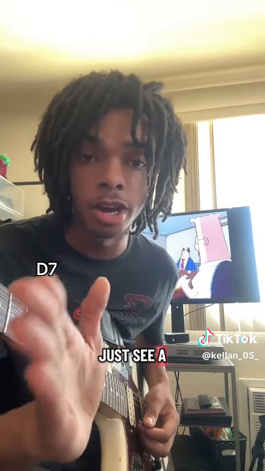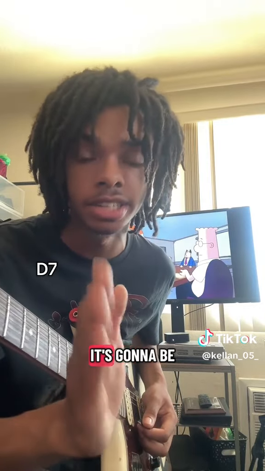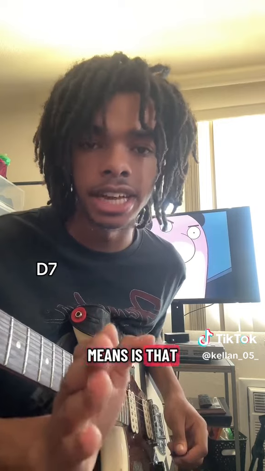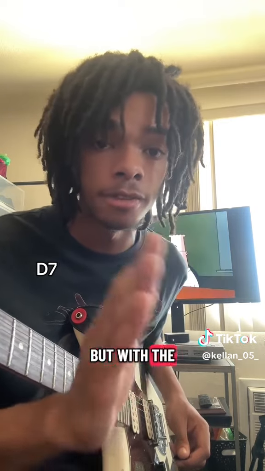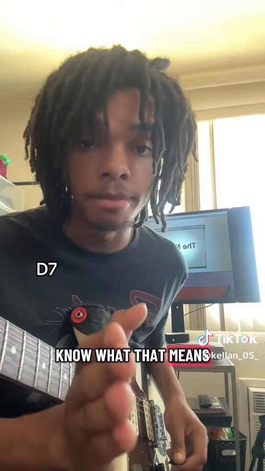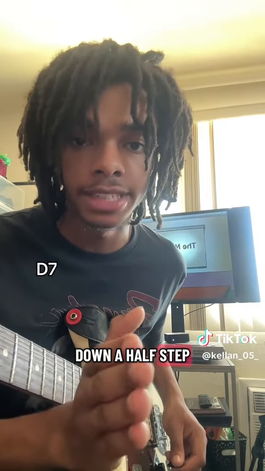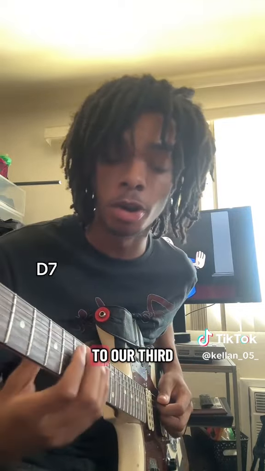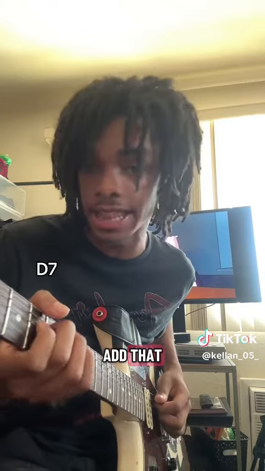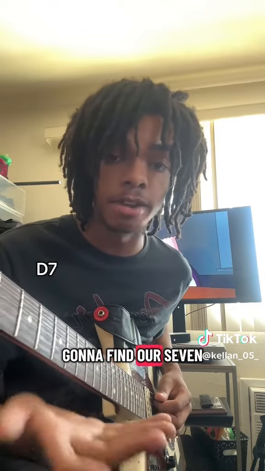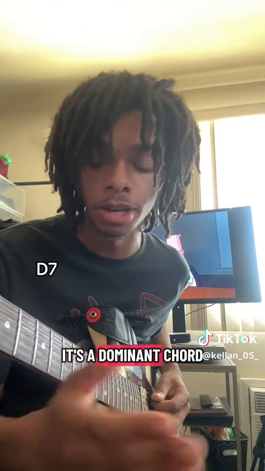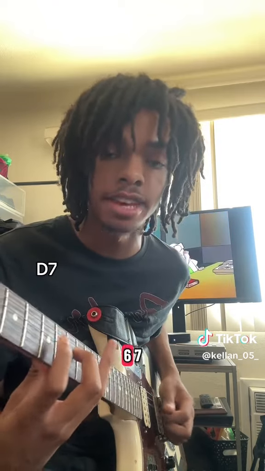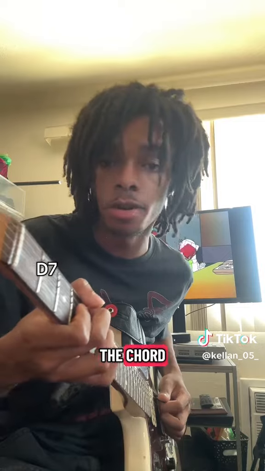Now when you just see a note name and then a number next to it, it's gonna be a dominant chord. And all that means is that it's identical to a major chord, but with a flat 7. And if you don't know what that means, flat is just moving that note down a half step. So let's say the chord was D7. We're gonna find our root. We're gonna go to our third, 1, 2, 3. Then we're gonna add that. And then we're gonna find our 7, but it's gonna be flat since it's a dominant chord. So 1, 2, 3, 4, 5, 6, 7. And we're gonna add that to the chord.